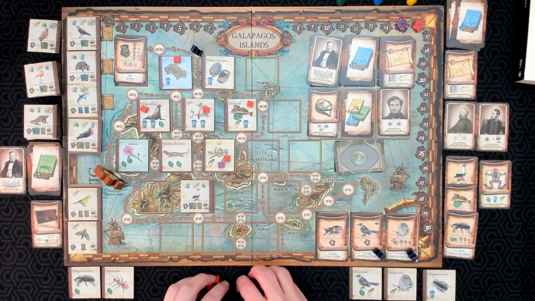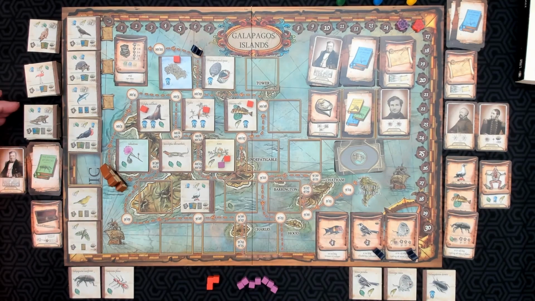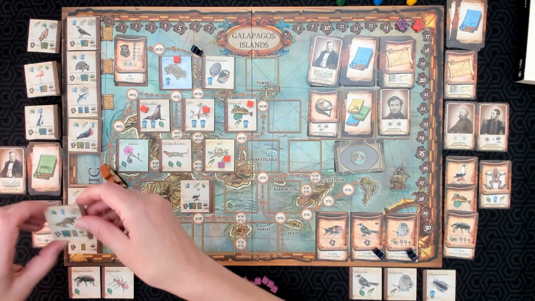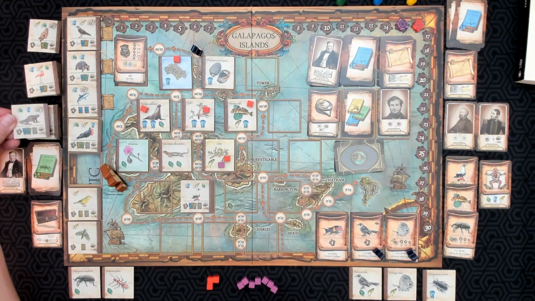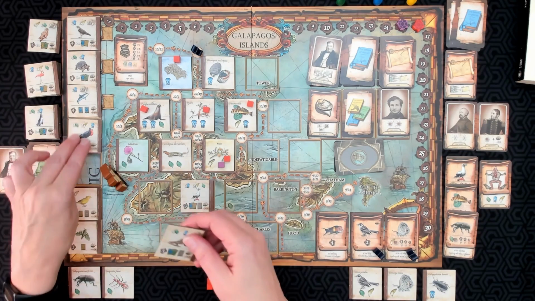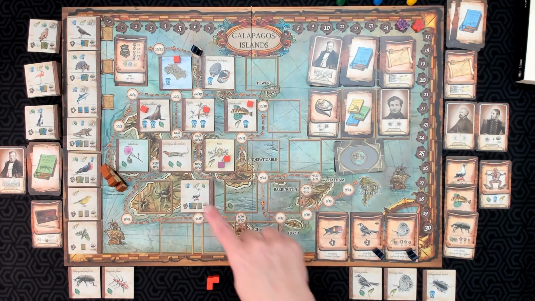All right, my turn. So now I need to get some more resources. Oh, we forgot to replace that species tile. I'm always a turn behind on that, huh? Let's replace it with this level 3. No, what do I need to do? I already exposed that one, so I guess I have to. Okay, level 3.